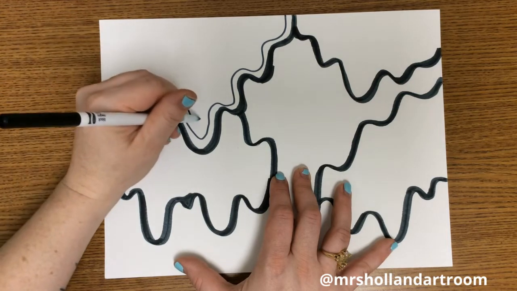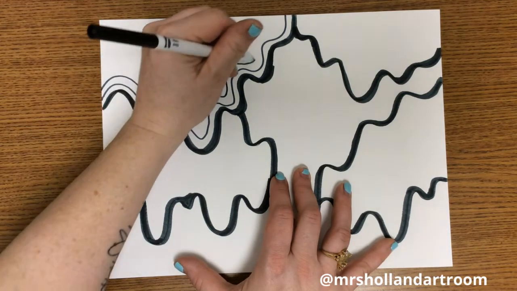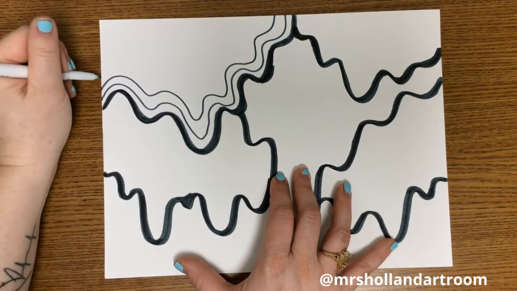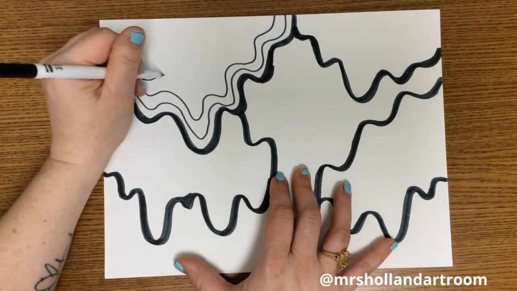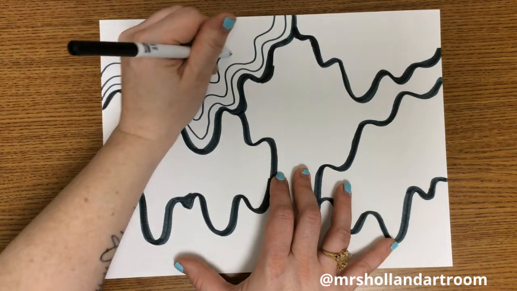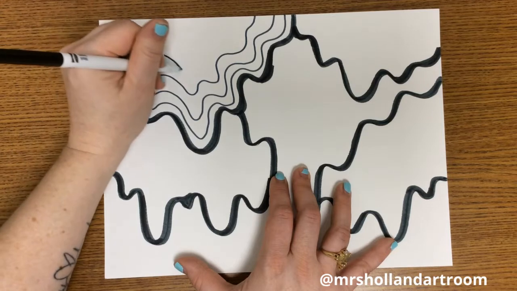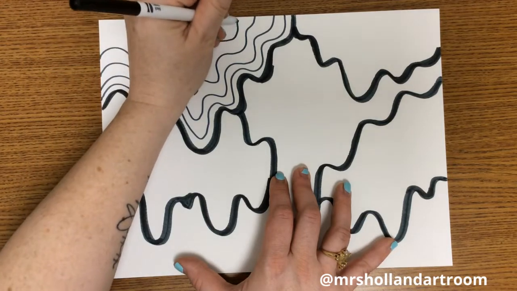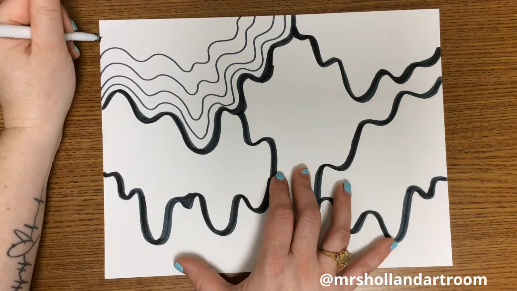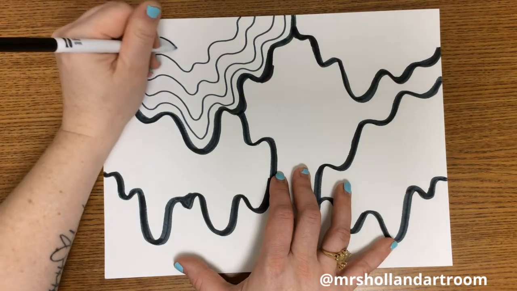So I'm using a thin tip marker and this way, all I'm going to do is follow the shape of that first line. So I'm just kind of following it. I'm having them rather close to each other. And I'm just repeating the same shape over and over again until there's no more room inside.